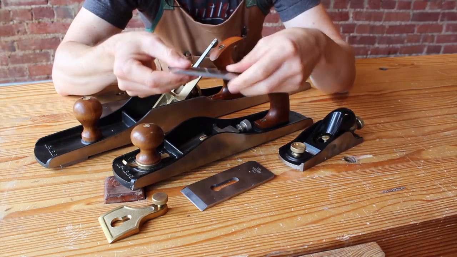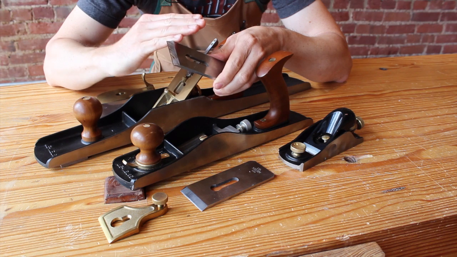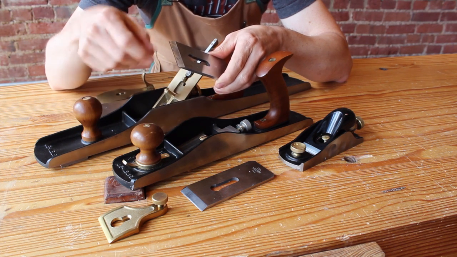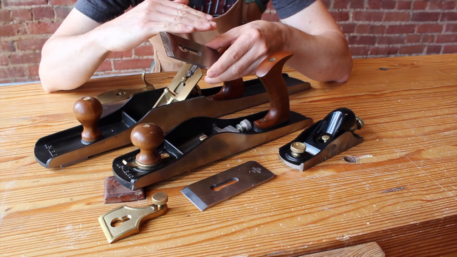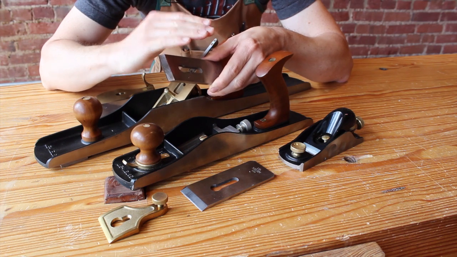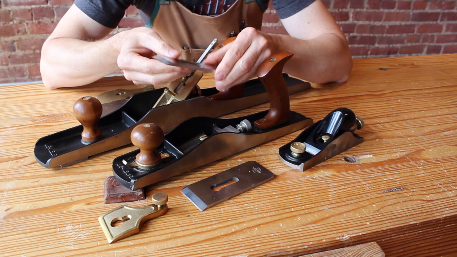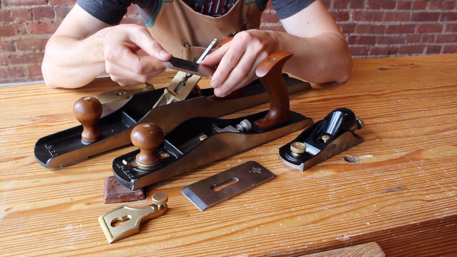On a low angle plane, by contrast, with the bevel facing up, we can actually change the angle of our grind to change the performance of the plane. So for really tricky grain where you're getting a lot of tear out, a steeper grind will eliminate that problem. For softwoods or for end grain, a really shallow grind will increase the performance of the plane.